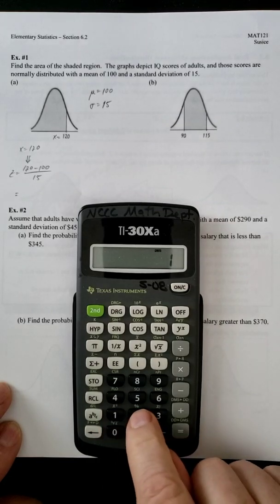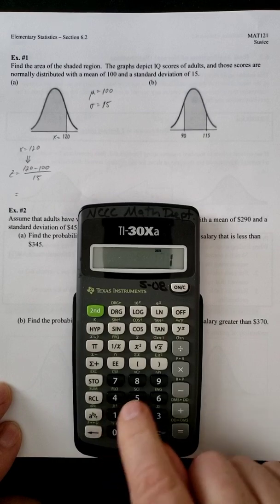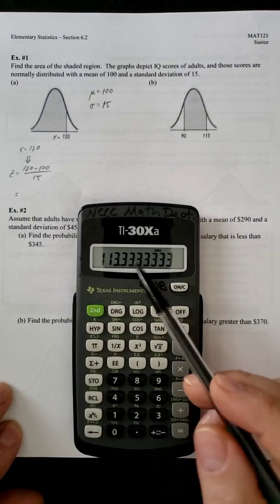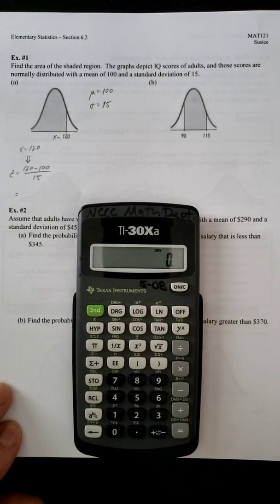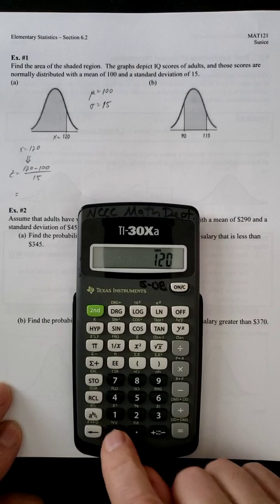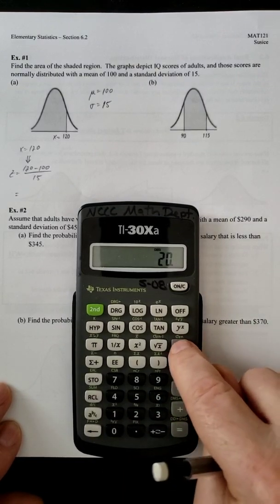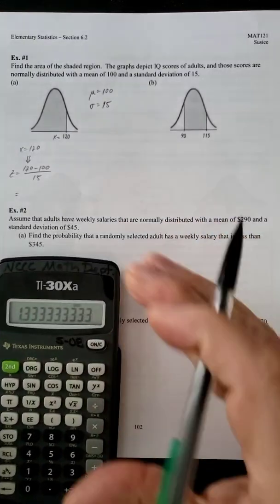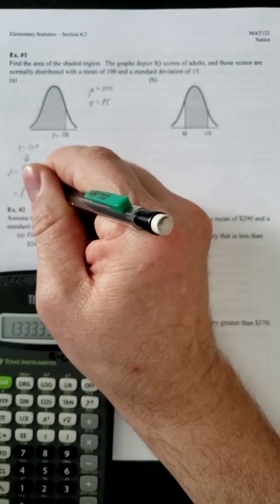If I type 120 minus 100 divided by 15 all in one step, it's going to give me this, which is wrong. It's not 113.3. You have to do it in two steps. So 120 minus 100 equals, then we divide that by the 15, and you get 1.33333. Now, because it's a z-score, remember they round to two places.